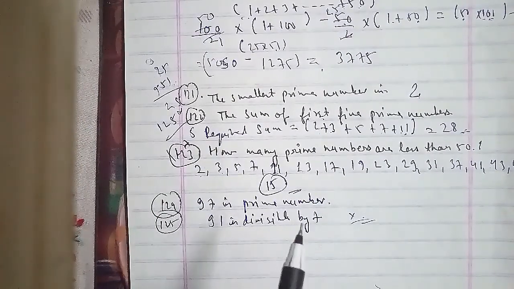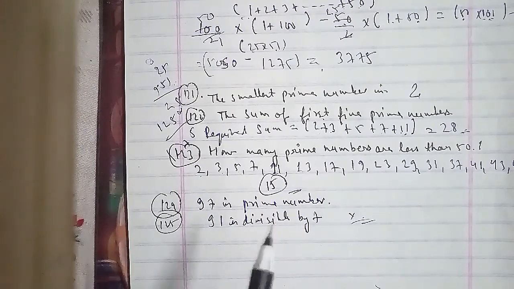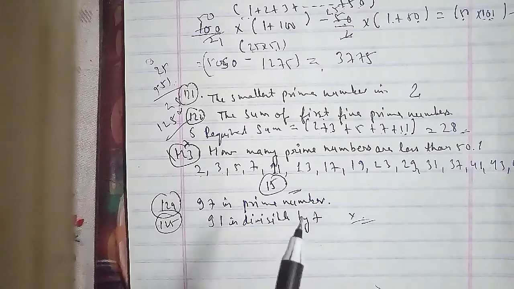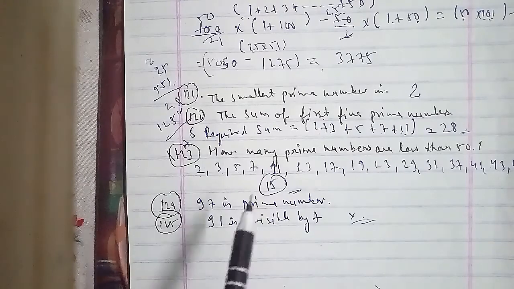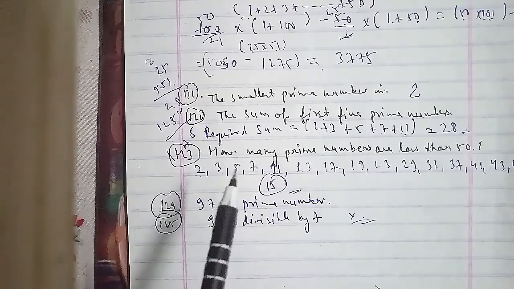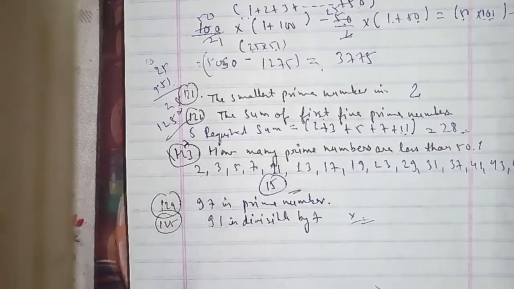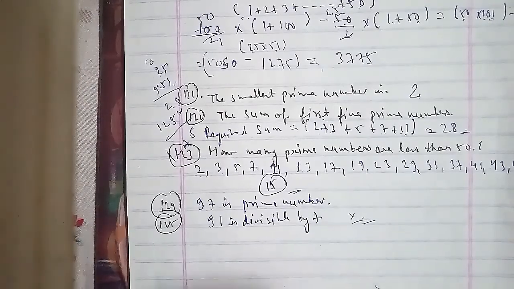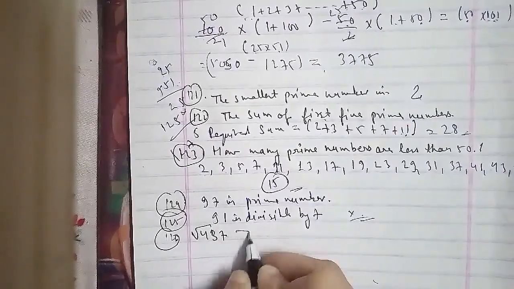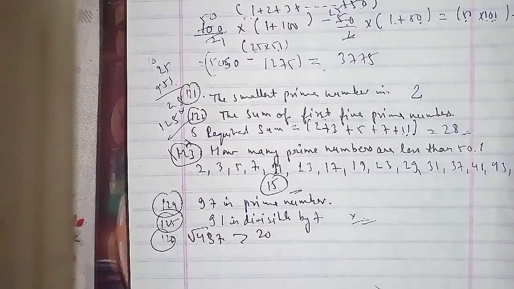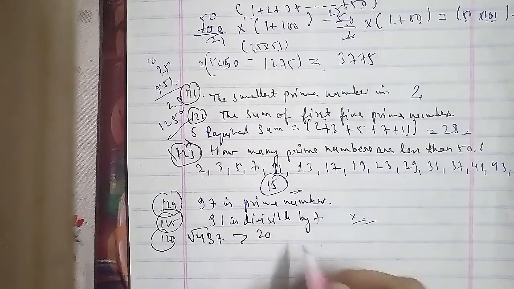According to that, the square root of 437 is greater than 20. So all primes less than 20 are 2, 3, 5, 7, 11, 13, 17 and 19. 161 is divisible by 7, 221 is divisible by 13, 437 is divisible by 19, and 373 is not divisible by any of the above prime numbers. So 373 is a prime number. The answer is 373, because all the others are divisible by prime numbers.